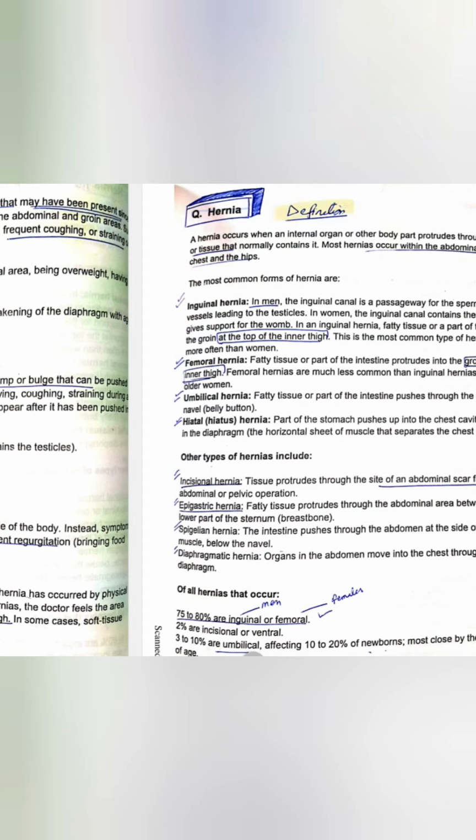Starting with the definition of the hernia. A hernia occurs when an internal organ or another body part protrudes through the wall of a muscle or a tissue that normally contains it. Most hernias occur within the abdominal cavity, which is between the chest and the hips.